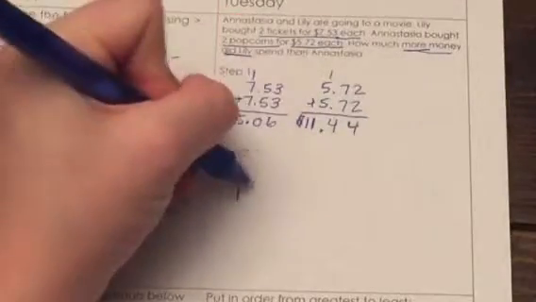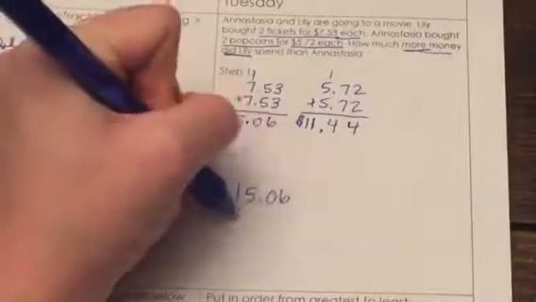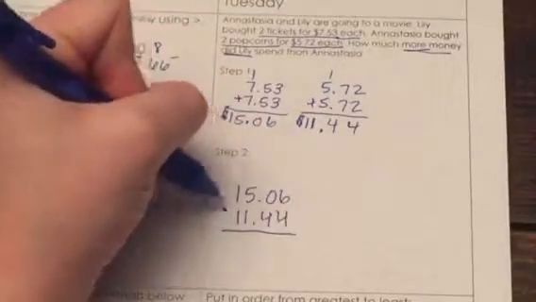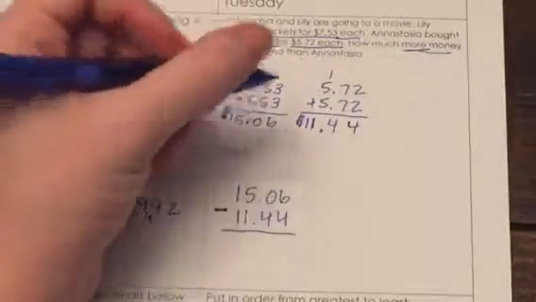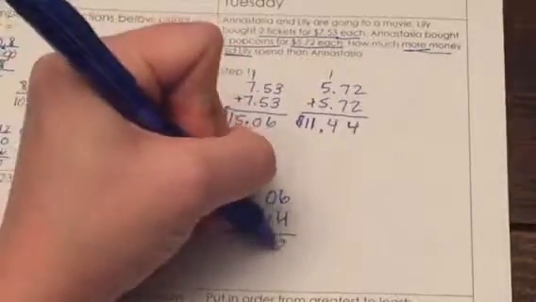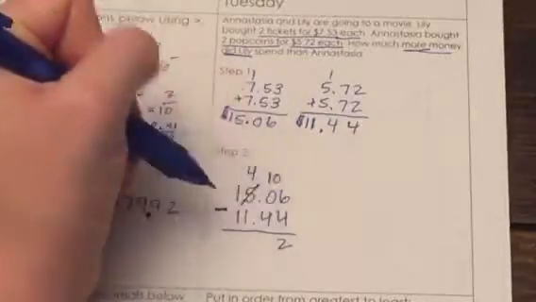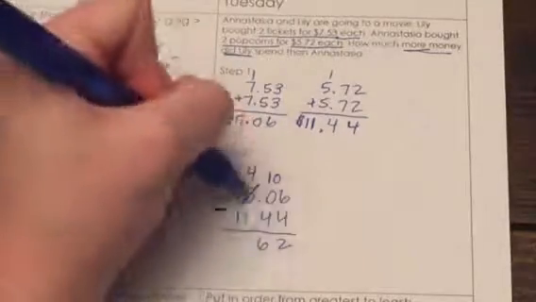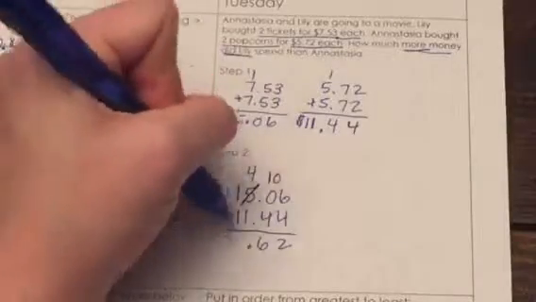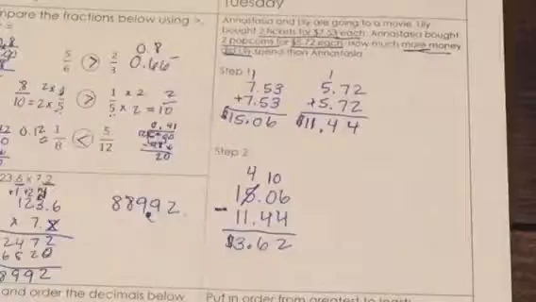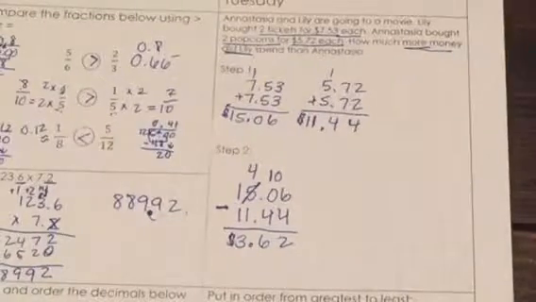Step 2 is we need to find how much more money Lily spent than Anastasia. So to find that difference, I'm going to subtract. 6 minus 4 is 2. You can't take 4 from 0, so we're going to borrow. That 0 becomes a 10. 10 minus 4 is 6. Bring down my decimal point. 4 minus 1 is 3. 1 minus 1 is 0. So Lily spent $3.62 more than Anastasia.